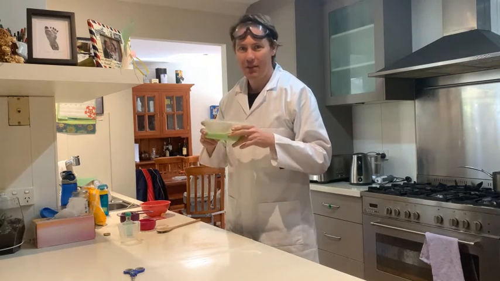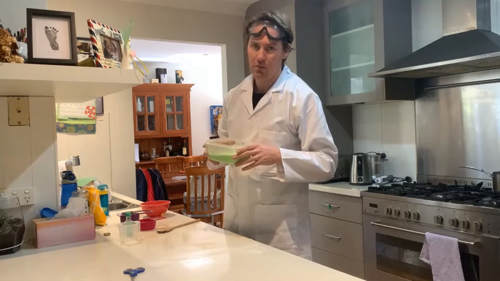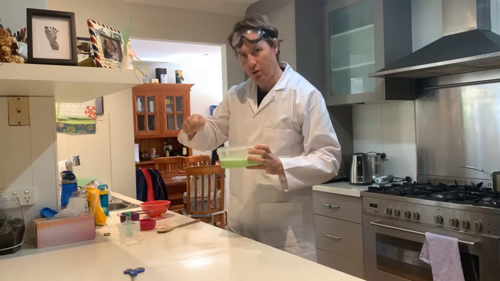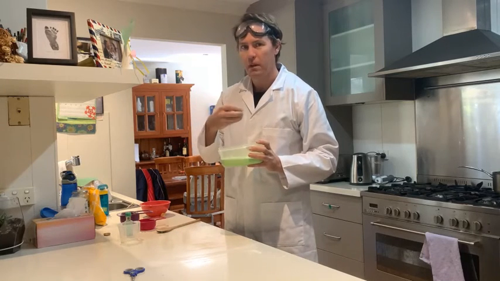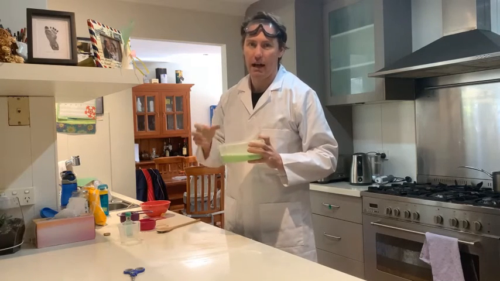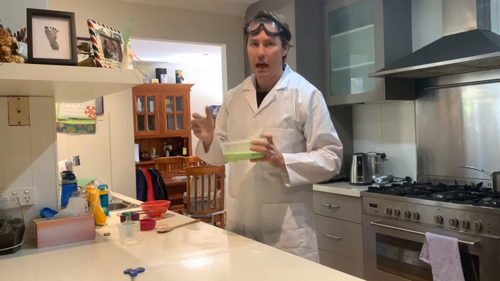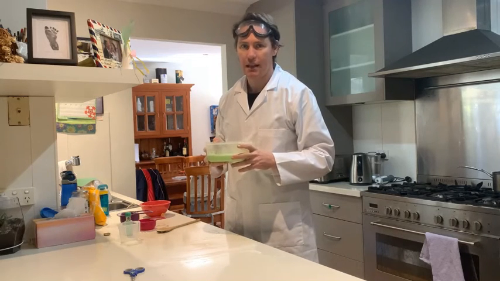Now parents, if it does get spilt and you're having trouble cleaning it up, sprinkle some corn flour over it. Give it a little bit of time, the corn flour will absorb, and it will make the Oobleck go harder, which will make it easy to grab and pull out for an easier cleanup.